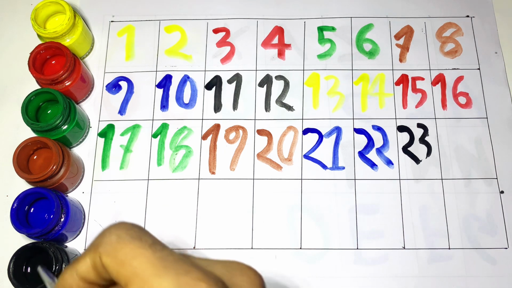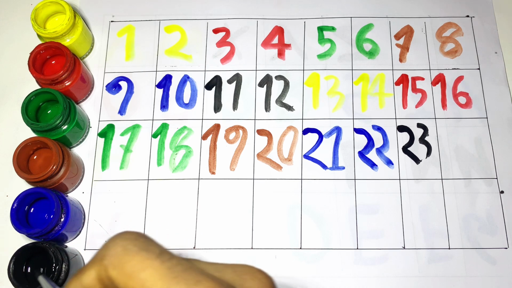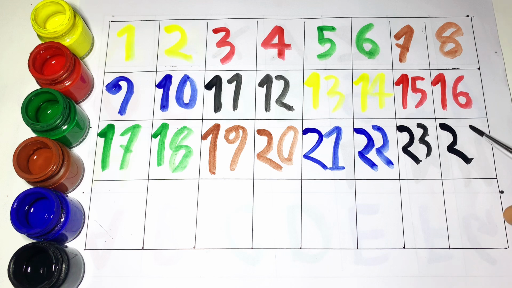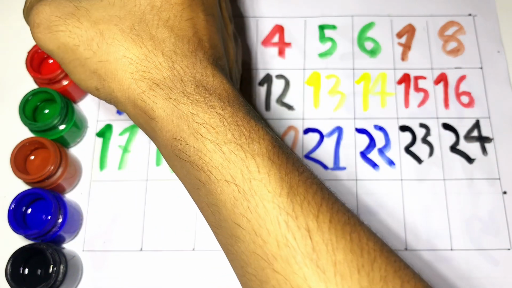Kids, again use black color and draw 24. The numbers of 24. Kids, now write 25. The numbers of 25 and use yellow color.